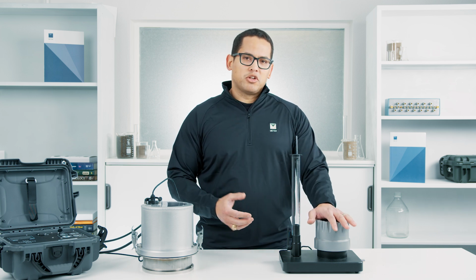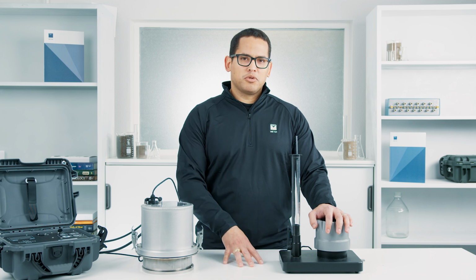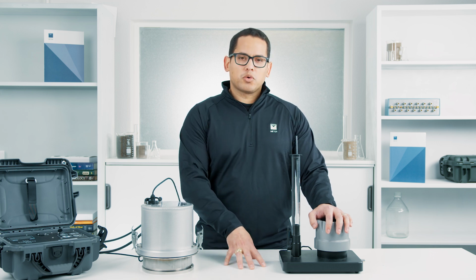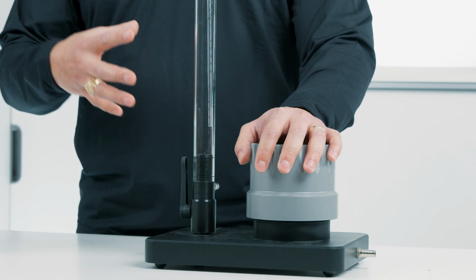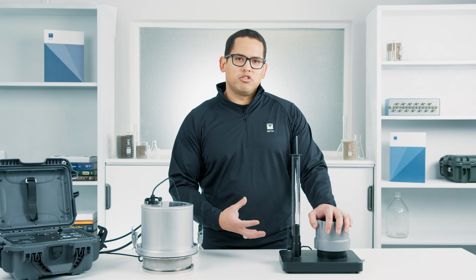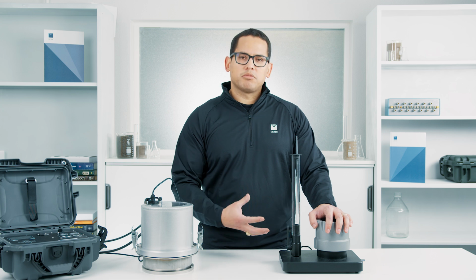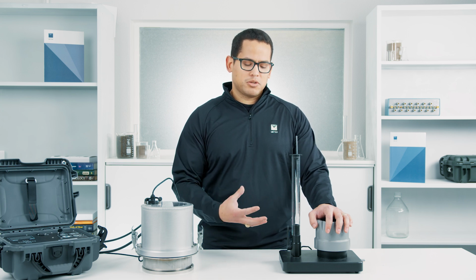And what's really nice about this approach is you can collect samples from the field and store them for measurements later on. So if you have a lot of measurements that you have to make, this really makes that easier because you can collect those samples and then just have them stored and ready to start making those measurements.